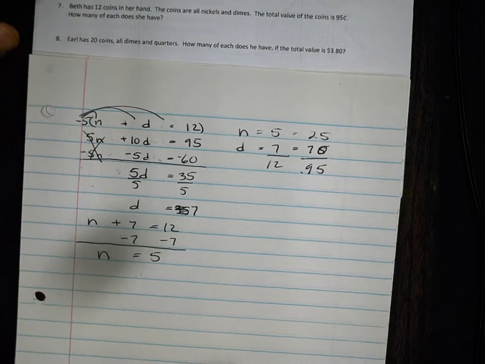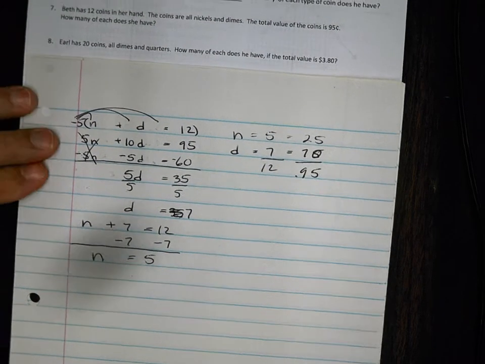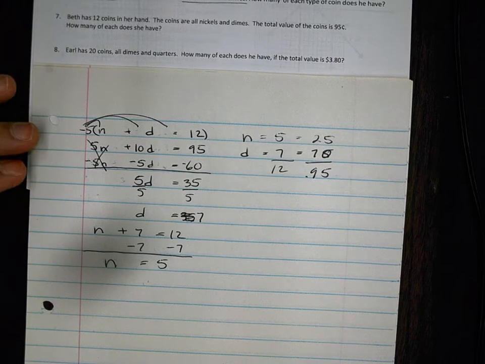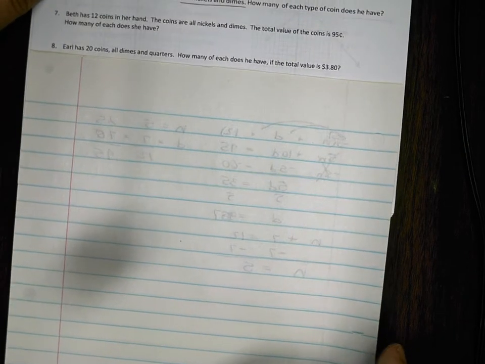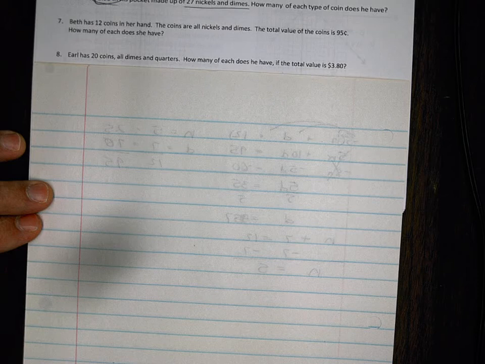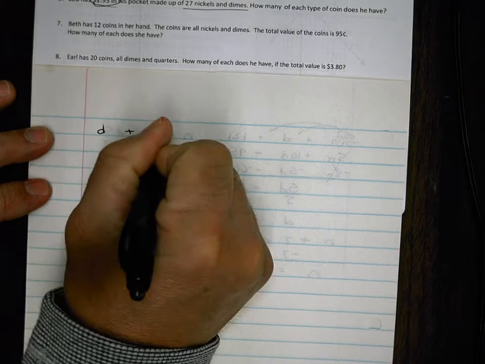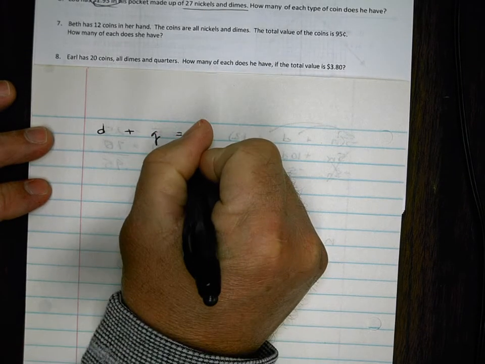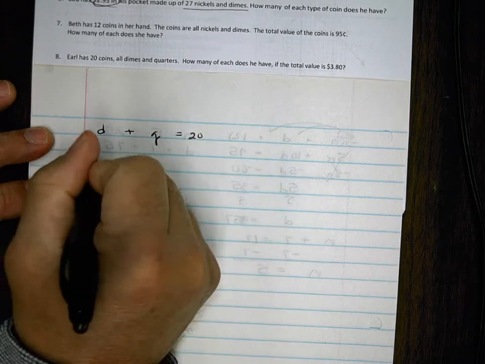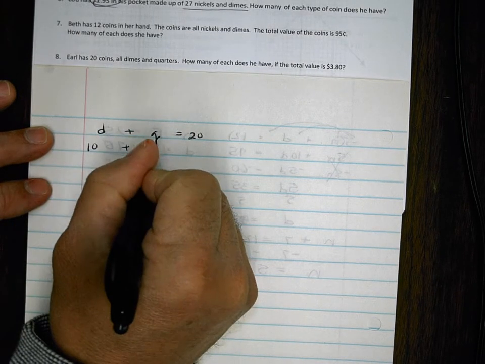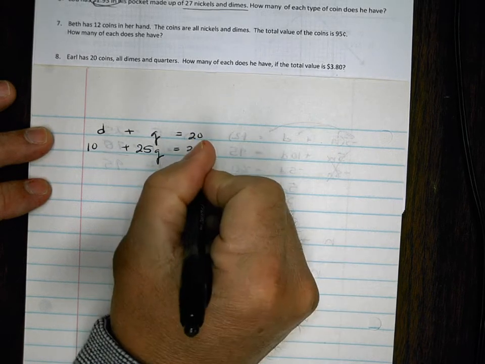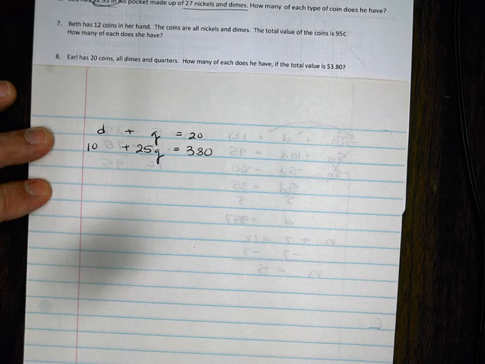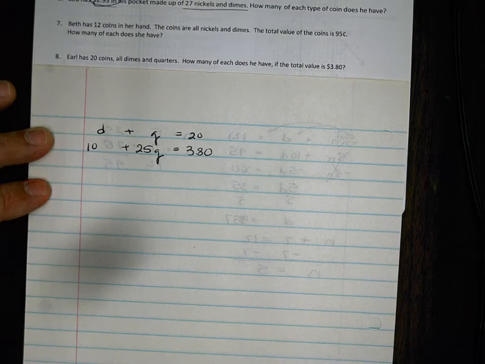Okay, number 8. I think I gave you these equations the other day. Earl has 20 coins, all dimes and quarters. So that would mean the dimes plus the quarters should add up to 20 coins. I know dimes are worth 10 cents, and I know quarters are worth 25 cents, and Earl has a total of $3.80. So we'll say 380 cents.